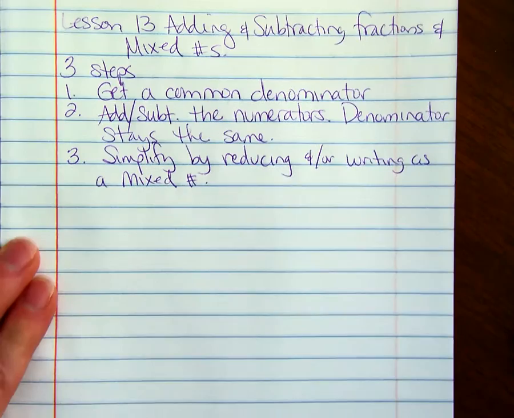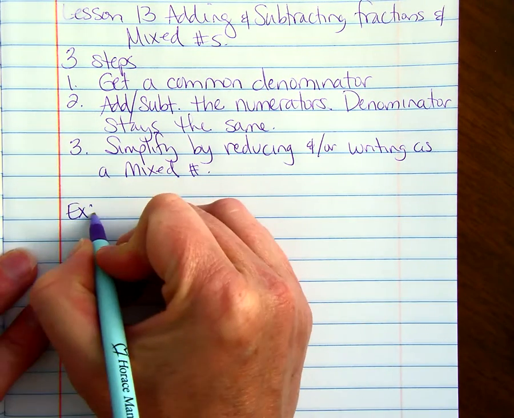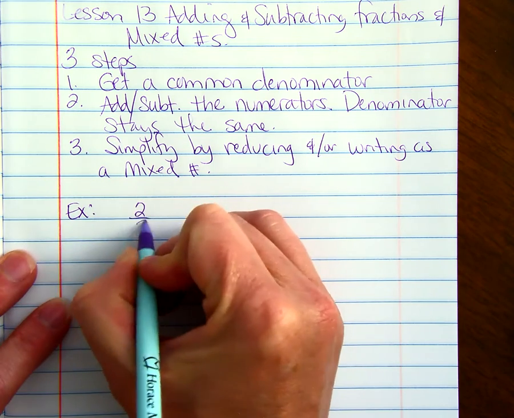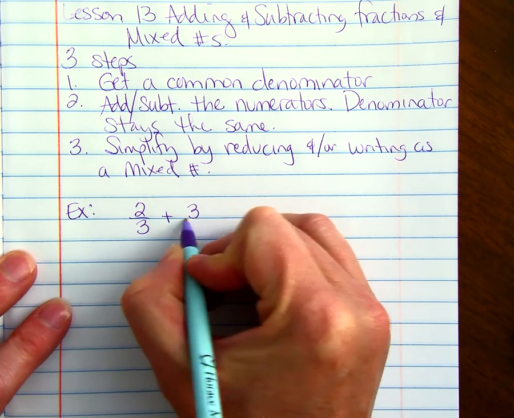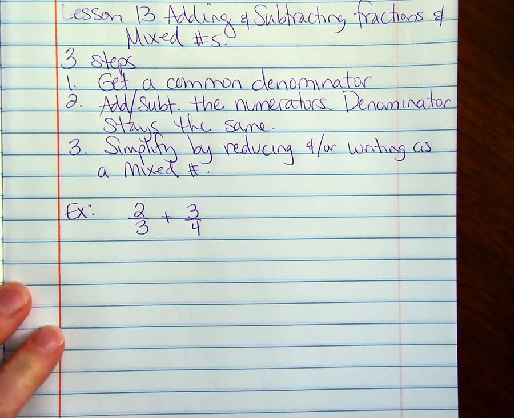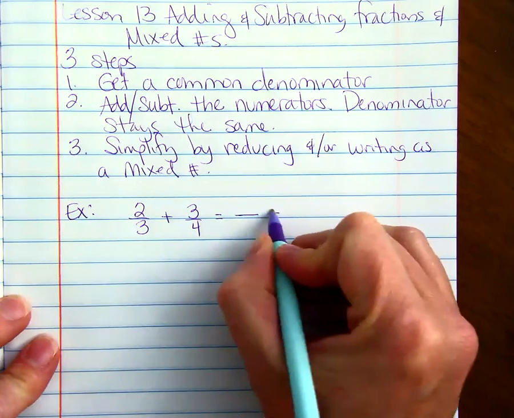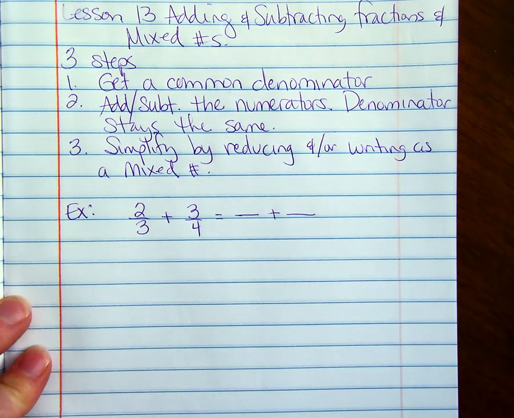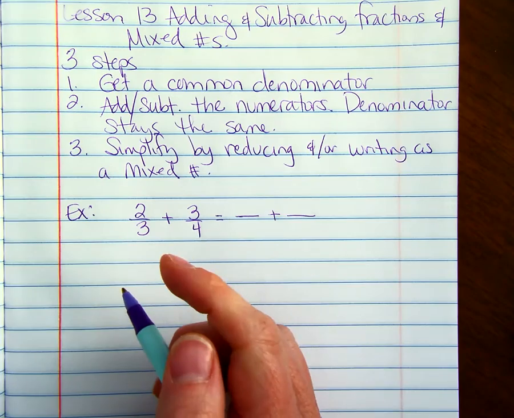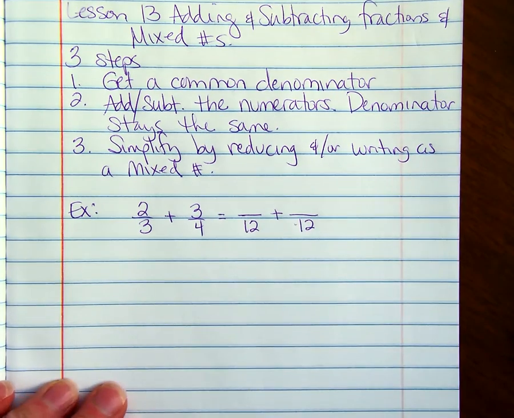So here's an example. We're going to do 2/3 plus 3/4. So we want to get a common denominator before we can add. So we're going to look at the 3 and the 4, find the least common multiple of 3 and 4, and that would be 12. So we're going to get a common denominator of 12.